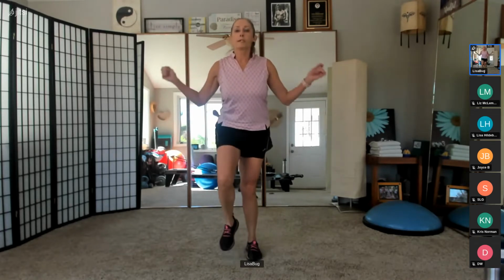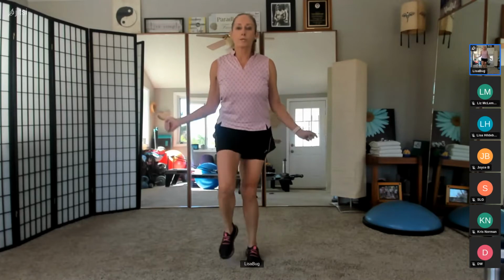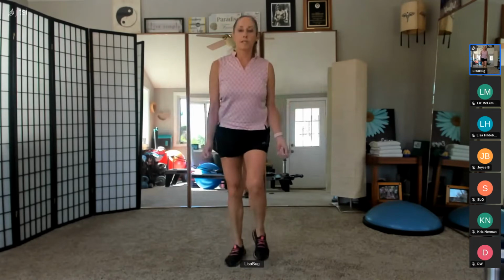So jump roping isn't done with your whole arms going around, right? It's actually more from your wrists, but for this drill, we're doing it from the rotator cuff. 15 seconds. Nice job. Woo!